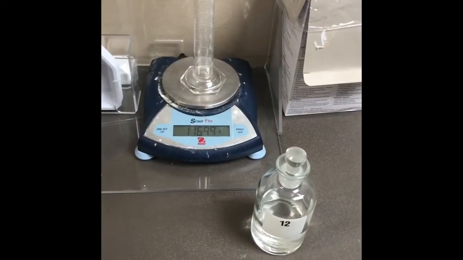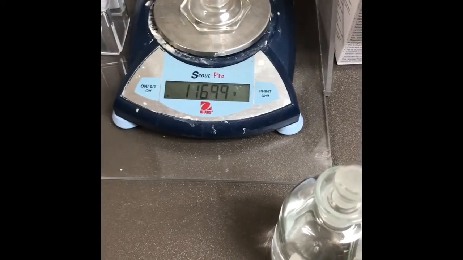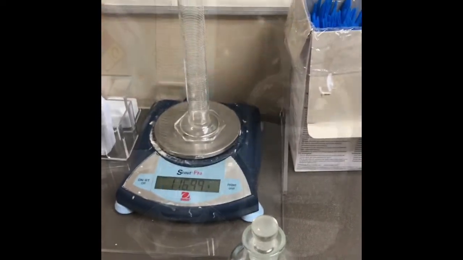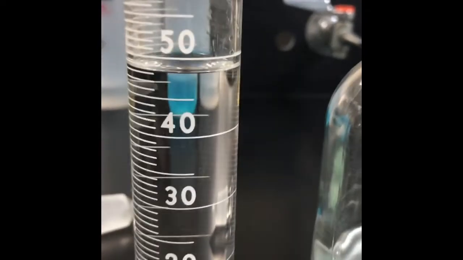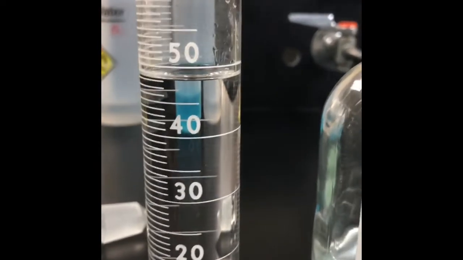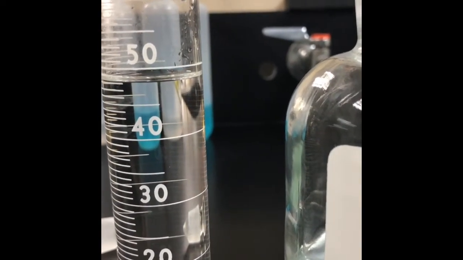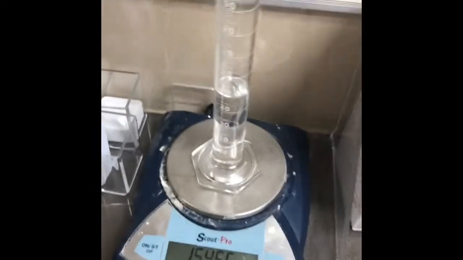We're going to repeat the same process for unknown number 12. It looks like the cylinder has a mass of 116.99 grams. Just like in the last portion of the lab, I measured out a volume of our unknown liquid, and it looks like it's right at 48 milliliters. Now I'm going to go back to the scale and weigh it.